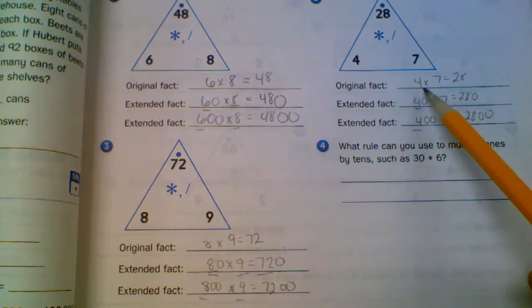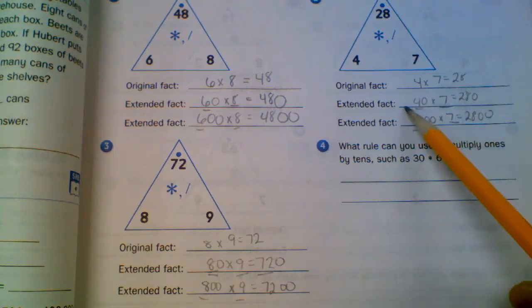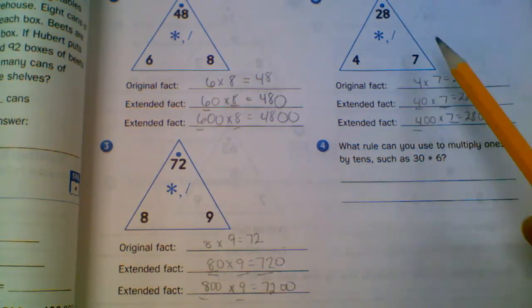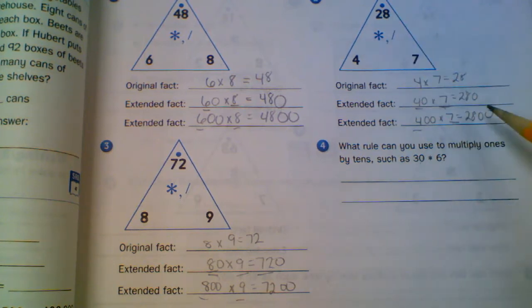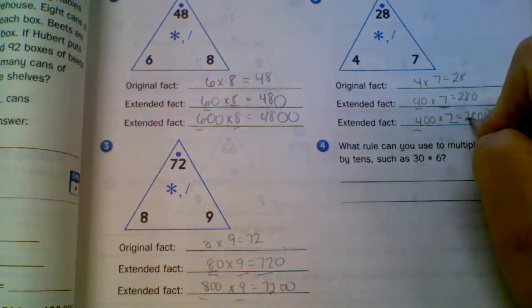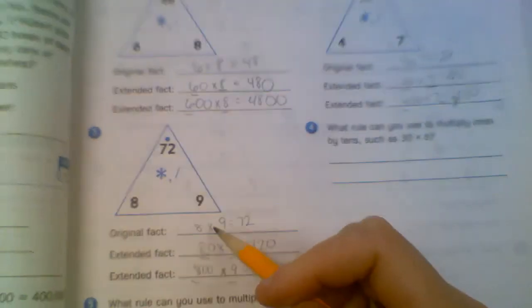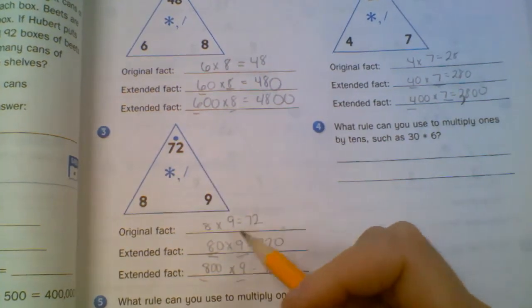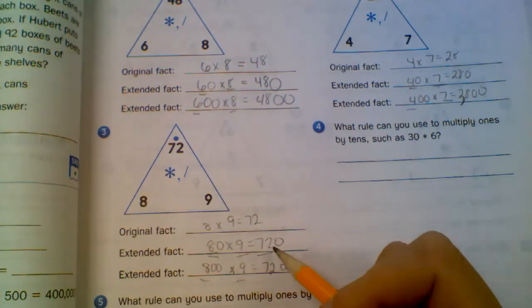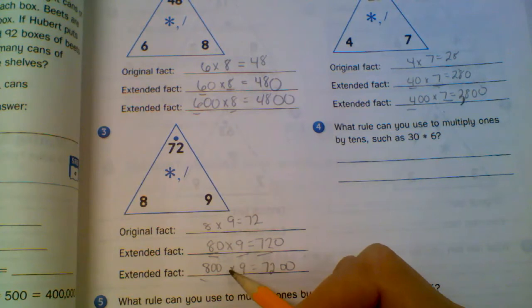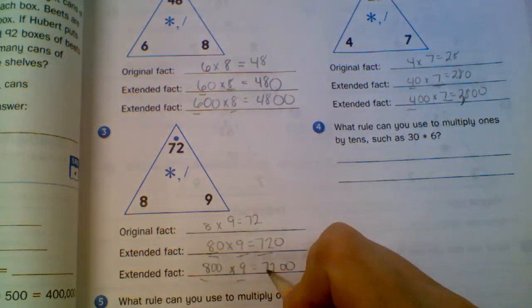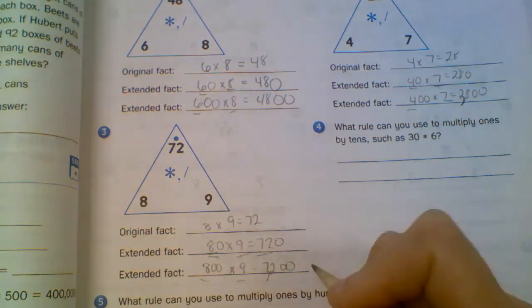Okay, so here we go. 4 times 7 is 28. Friendly numbers, 4 times 7 tells us 28. So we add 1 zero, 280. 400 times 7 is 2,800. Now we need to remember to put our comma there. 8 times 9 is 72. 80 times 9 is 720. 800 times 9 is 7,200, with a comma.